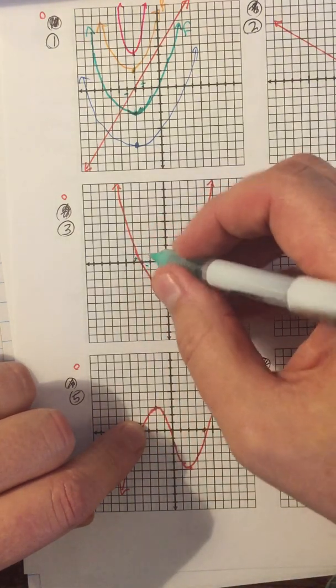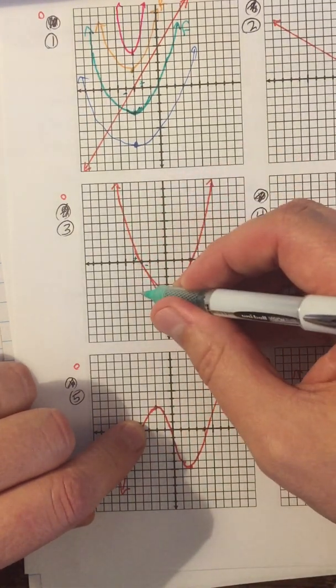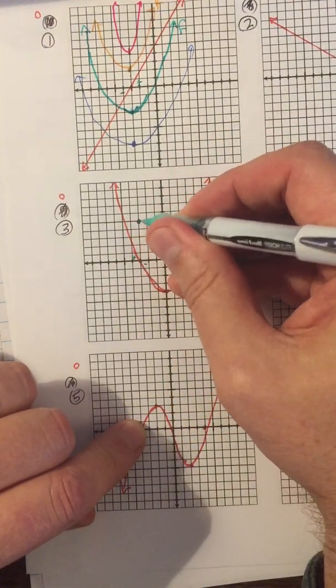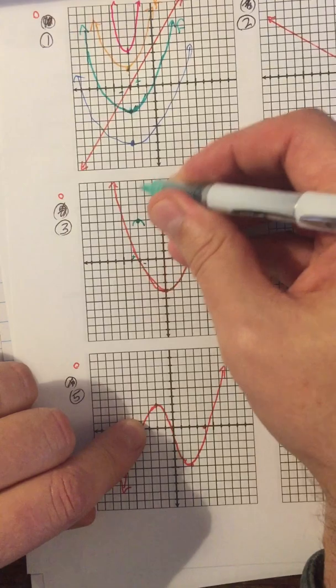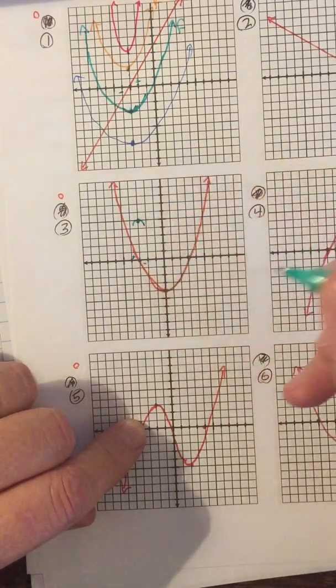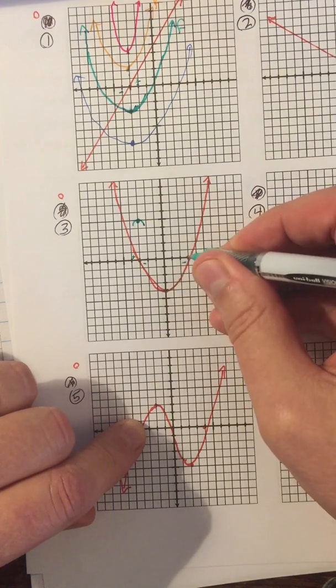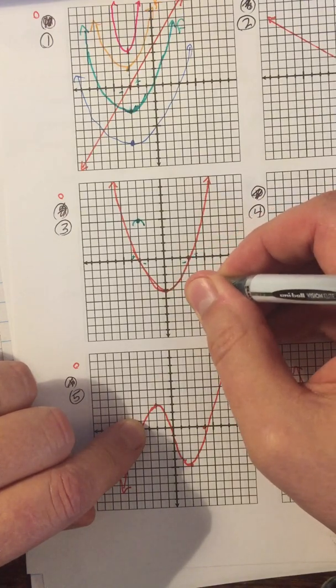So positive to negative is a max. We could draw the max down here if we wanted, but let's give ourselves room to draw and put the max up here. Remember, we don't know the y coordinate. We only know the x coordinate. We also know that f prime changes from negative to positive right here at x equals 3, so we're going to have a min there.